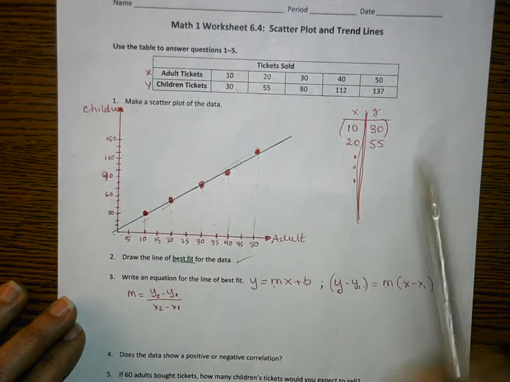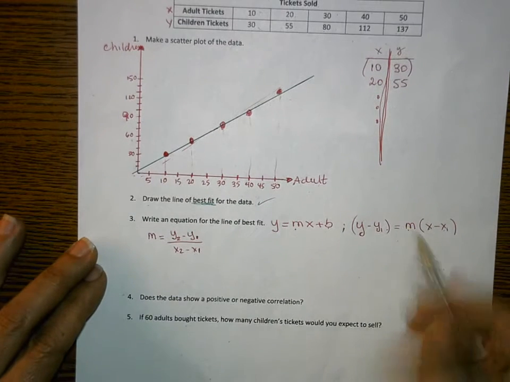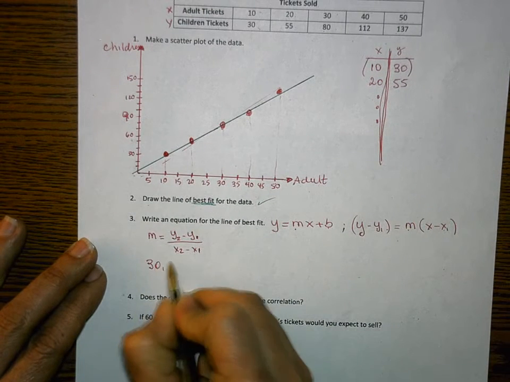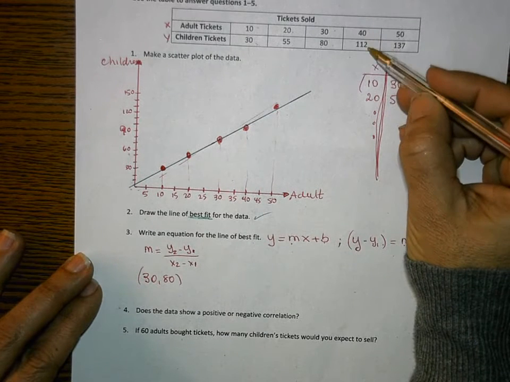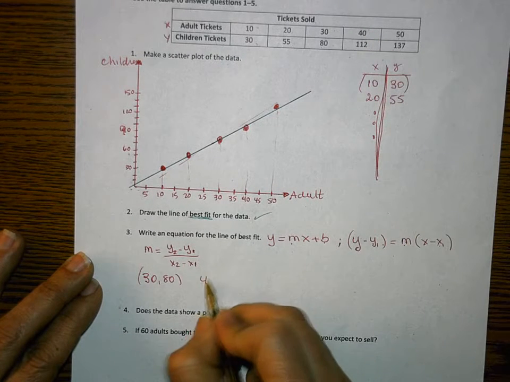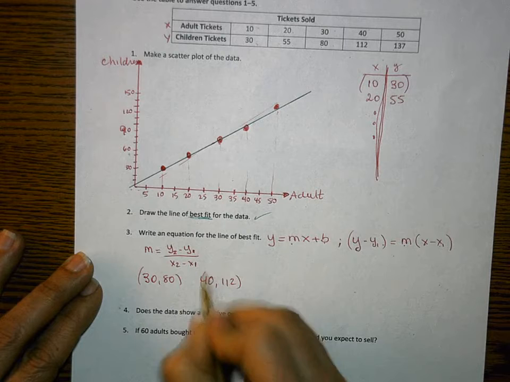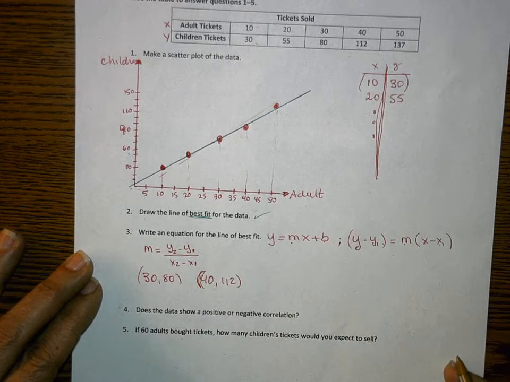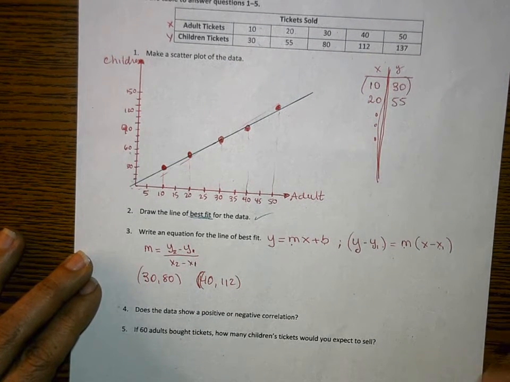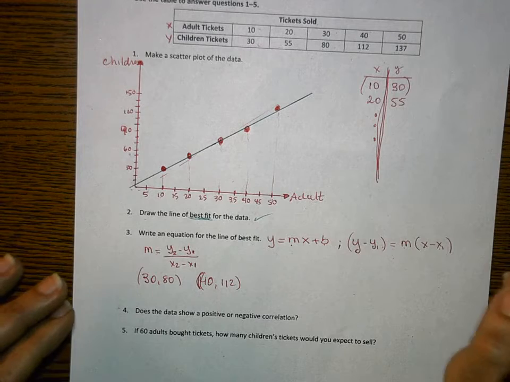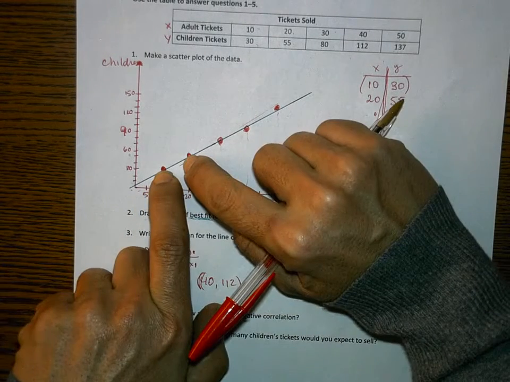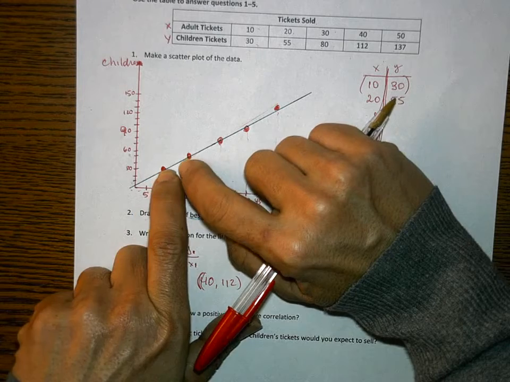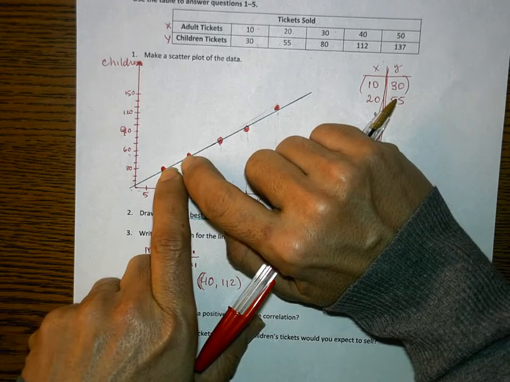So I'm going to pick the point 30, 80, and I'm going to pick 40, 112. That's the 2 points I'm going to pick, okay? Because when you only pick 2 points, you're only picking the best line that fits those 2 points. So of course, if you only pick the first 2, you're trying to find a line that best fits those 2 points.